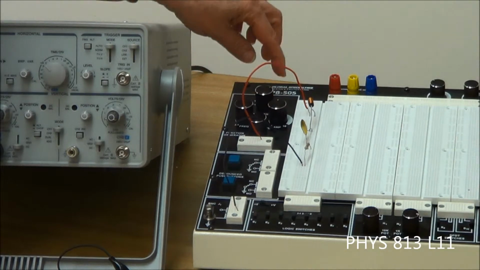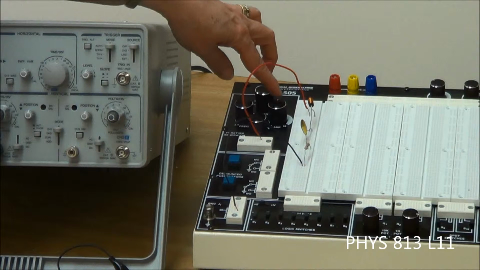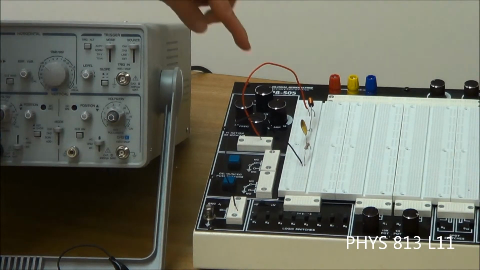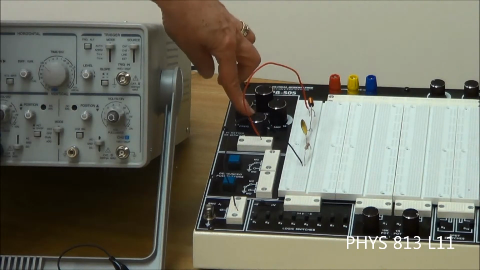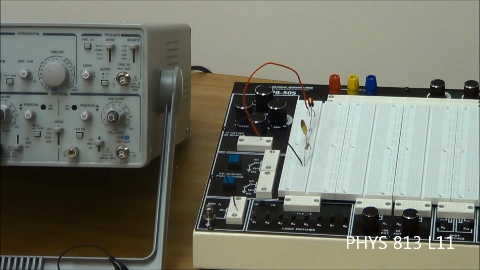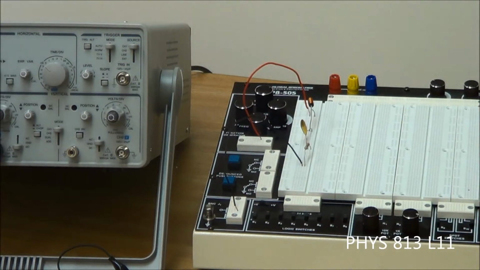The amplitude over here, it doesn't matter exactly where you have it. We're not really going to measure the amplitude, but I found that if I have it set about at the halfway mark, that's fine. And make sure that you have the function generator on the sine wave. I think that's where it was before, but if you moved it, make sure it's back to the sine wave.